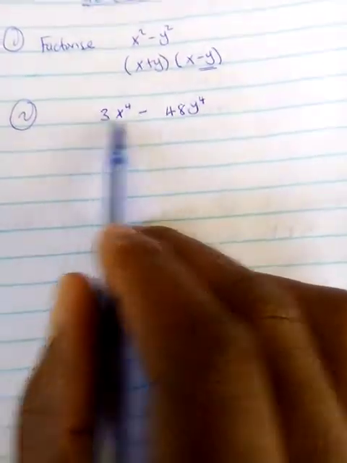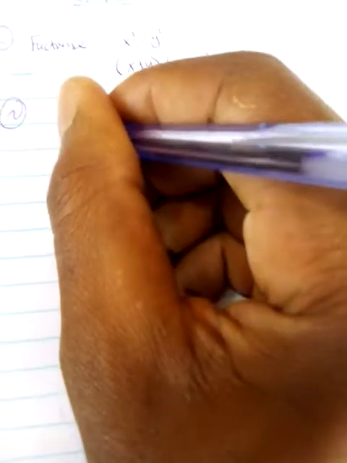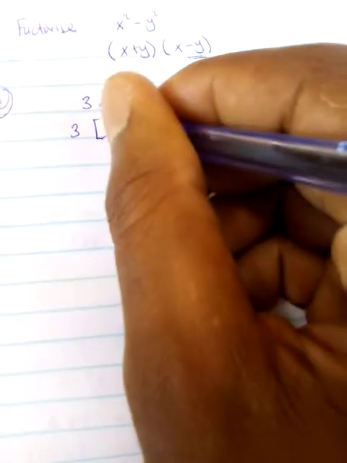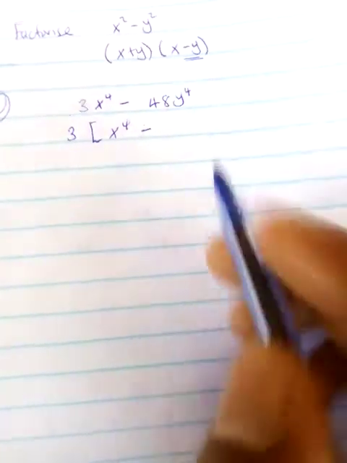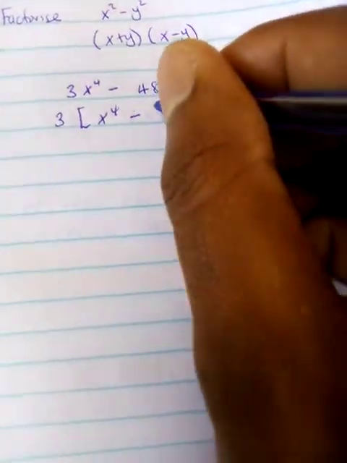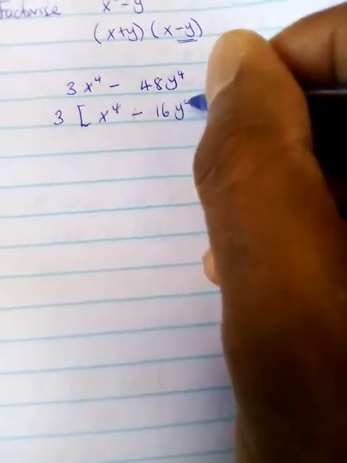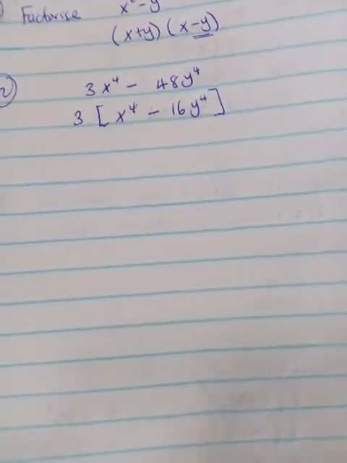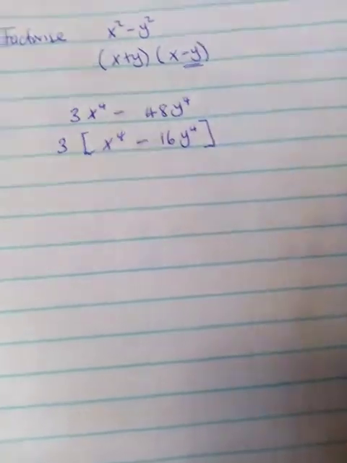So what is common between these two is a 3. So I factorize out, I pull out a 3. What remains behind here is x power 4 minus, what remains behind on this one is 16y power 4. So I look at those, still there is more that I can do to them.